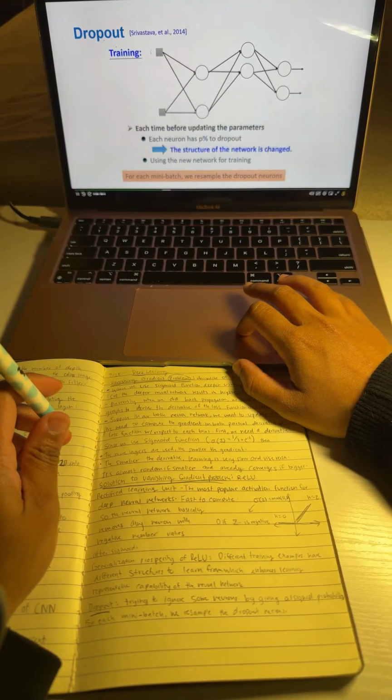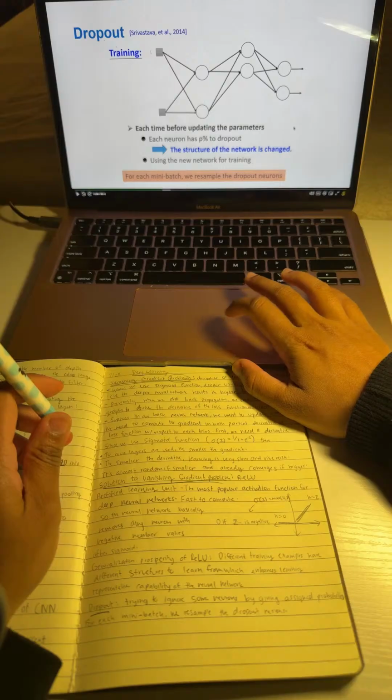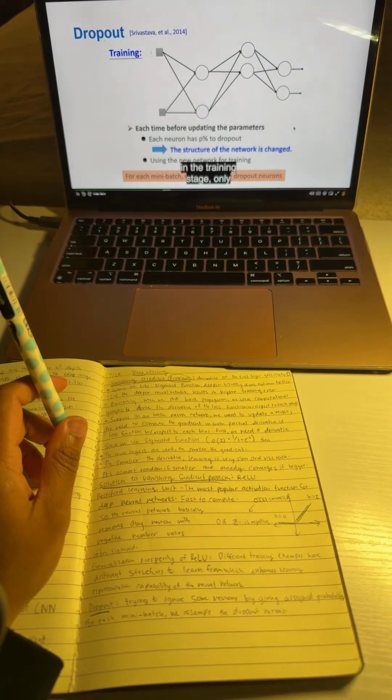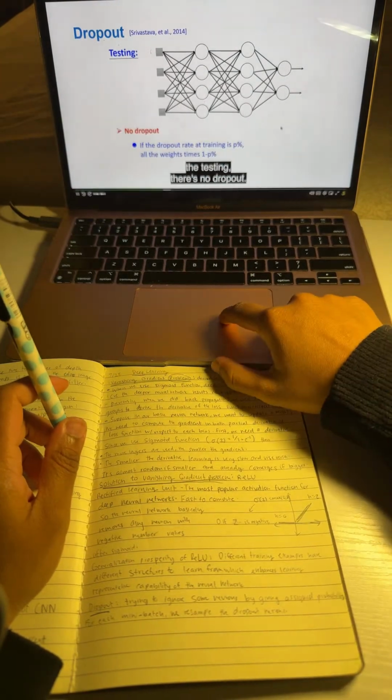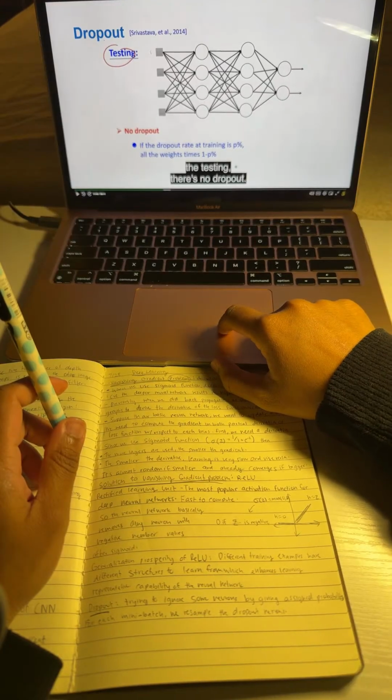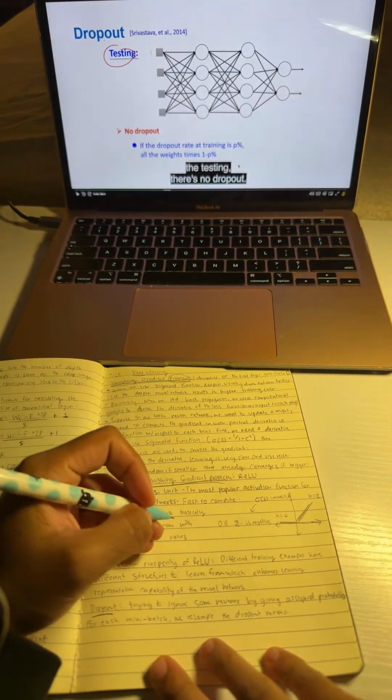Here you want to tell that dropout only happens in the training stage. When we are doing the testing, this is only in the training stage.